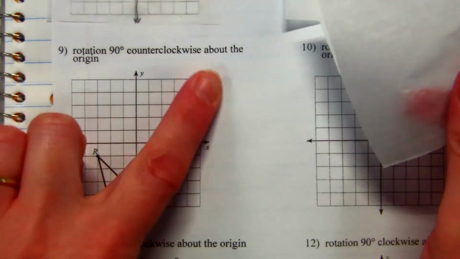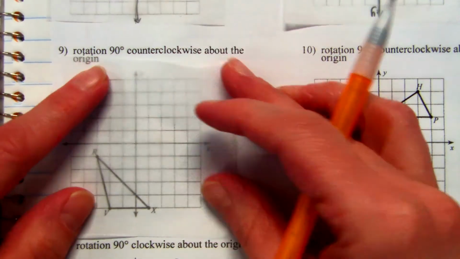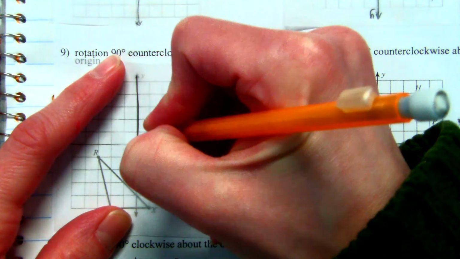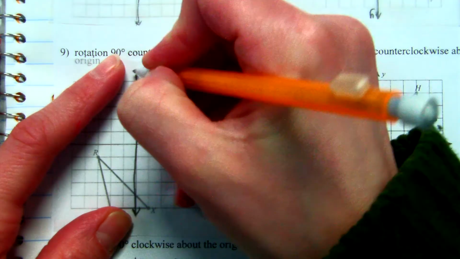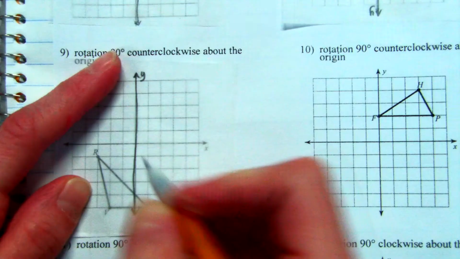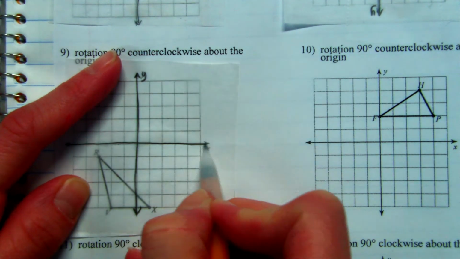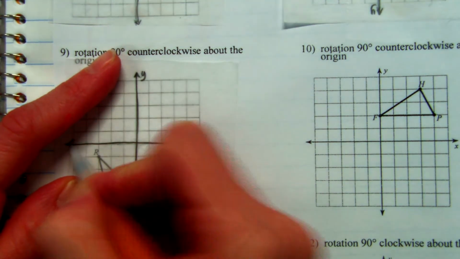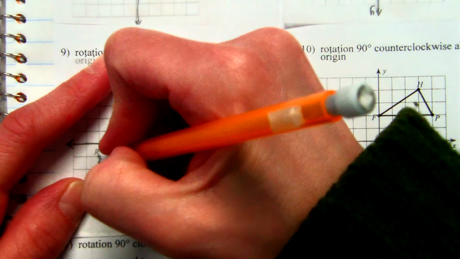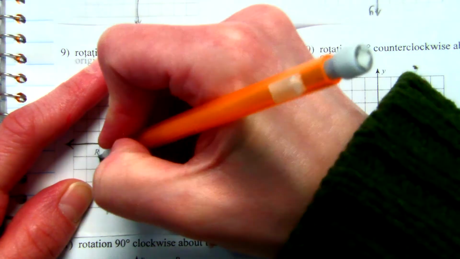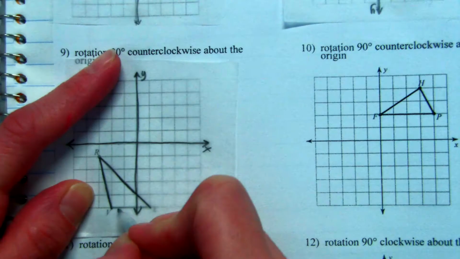All right, so let's look at number 9. Rotation 90 degrees counterclockwise about the origin. So first thing we do is just trace everything. Hopefully this will become somewhat automatic. So there's Y at the top, and X over here. And then we'll trace the pre-image down here.